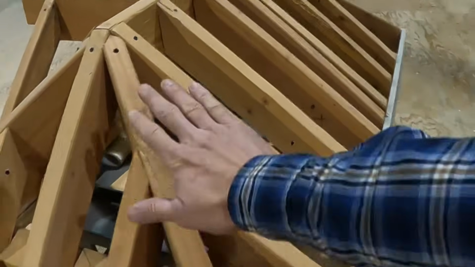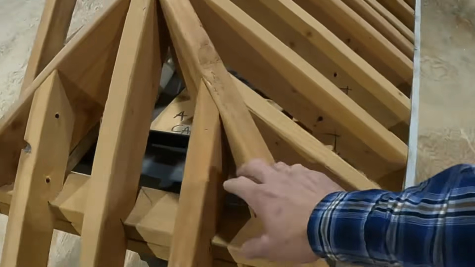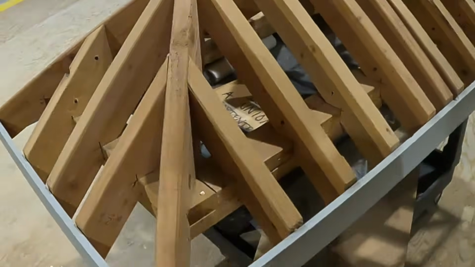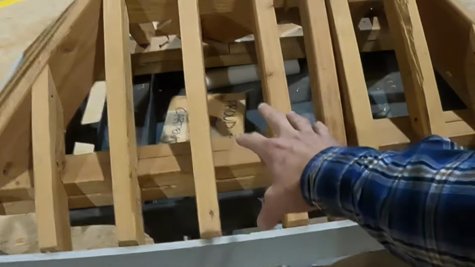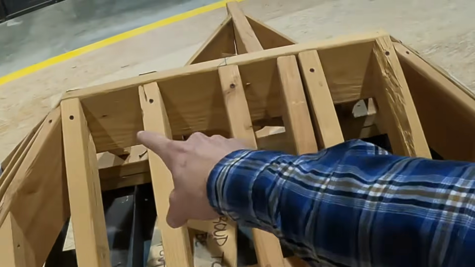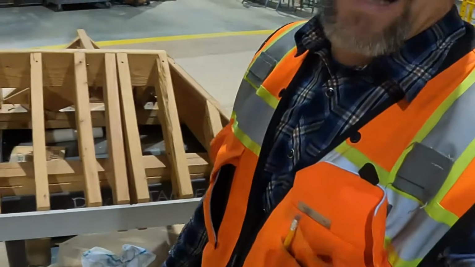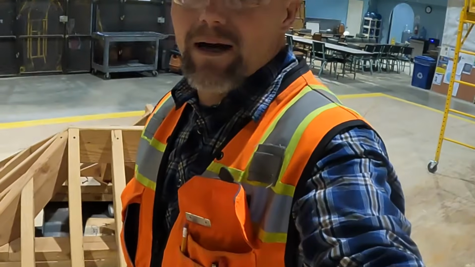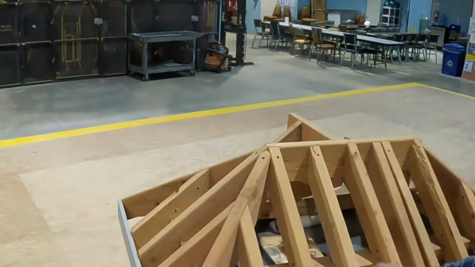So you can see that there are four equal slopes. And this section right here is the hip rafter. We've got jack rafters right here. We've got common rafters, the ridge board up here at the top, and then down here on the bottom we've got the fascia.